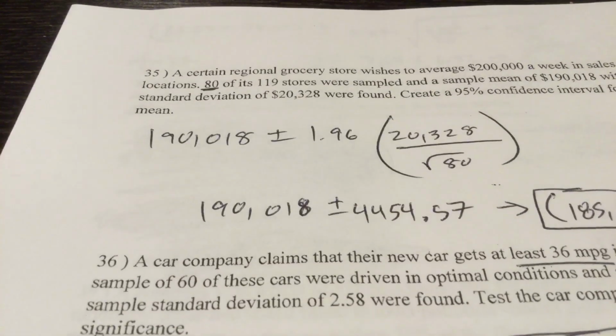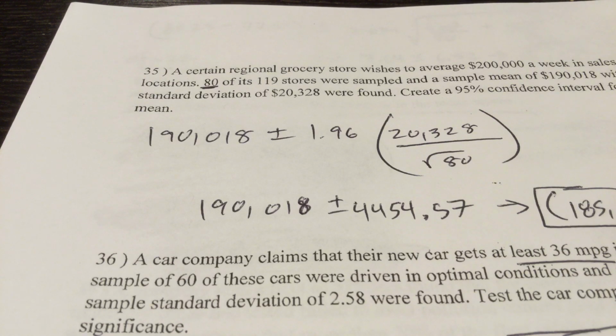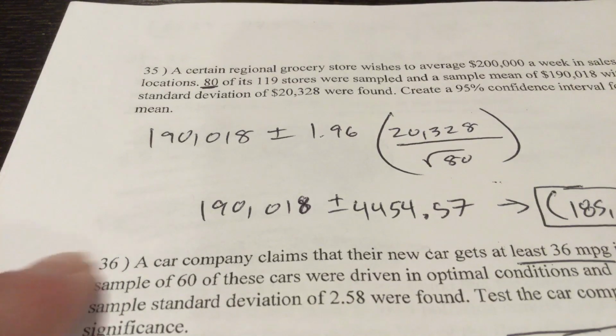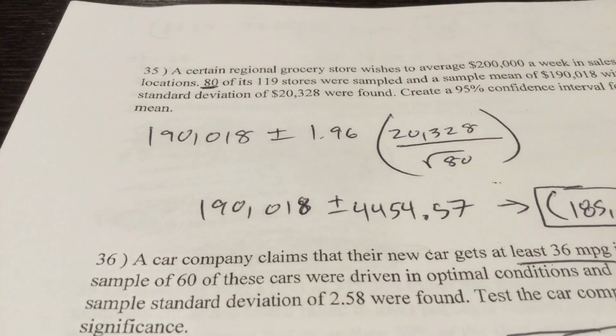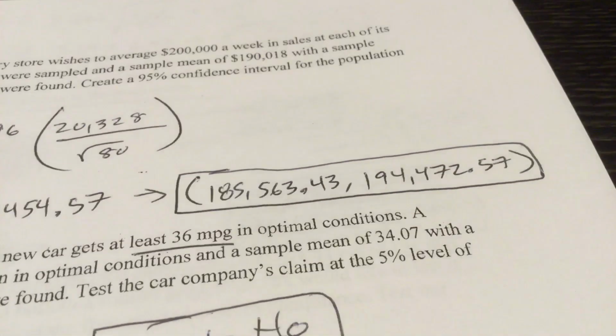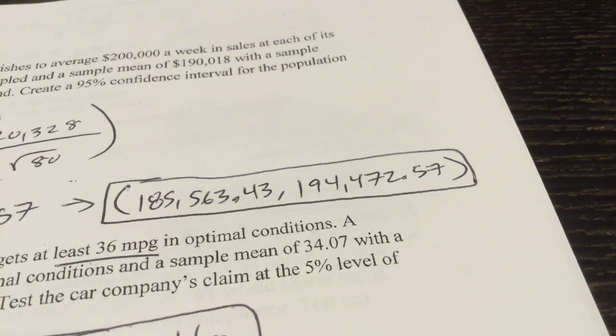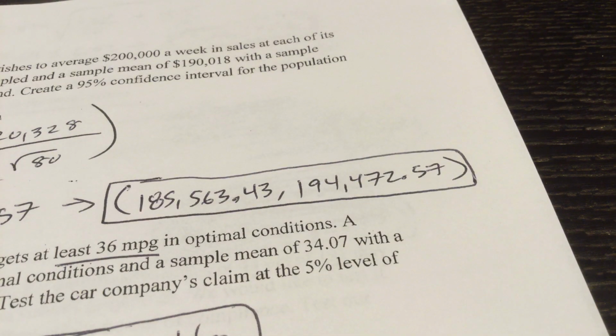A certain regional grocery store wishes to average 200,000 a week. 80 of its 119 stores, so n is 80. That is greater than or equal to 30, so we can use Z there. Sample mean plus or minus z star times the sample standard deviation divided by the square root of n. Do round to the nearest penny, we're talking about money. It didn't say to interpret it, but notice that on the high end, they're still under 200,000. So their wish for averaging that is not looking great.